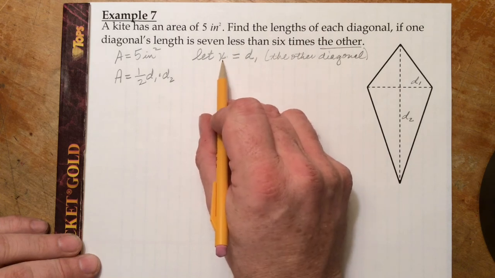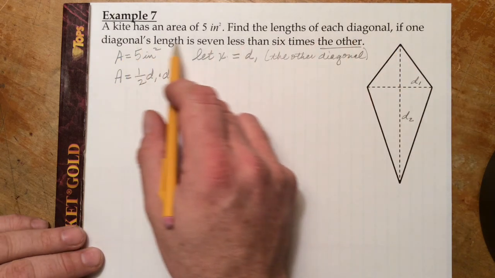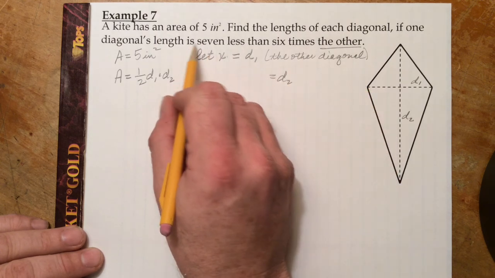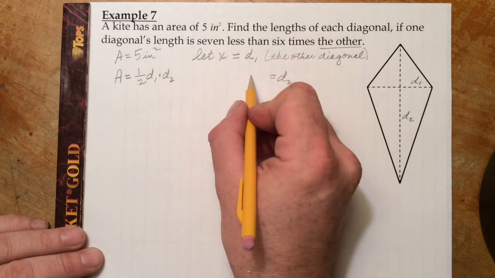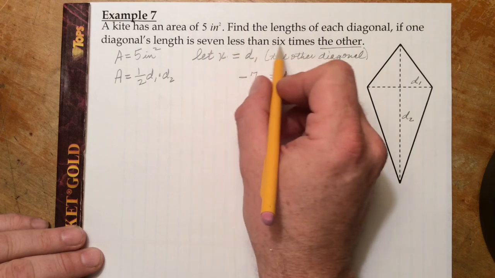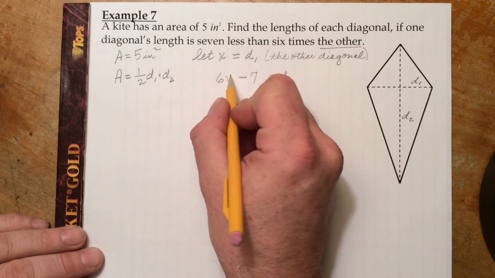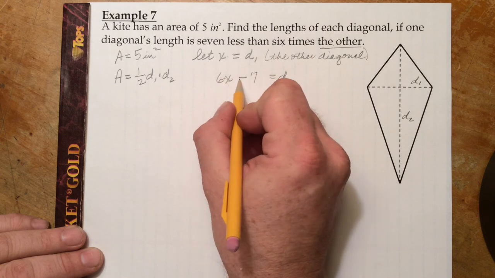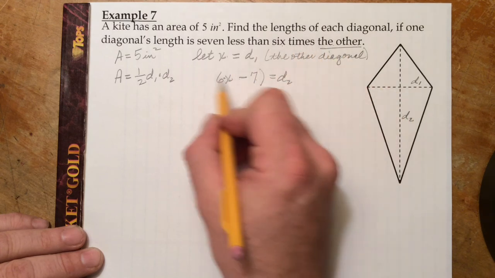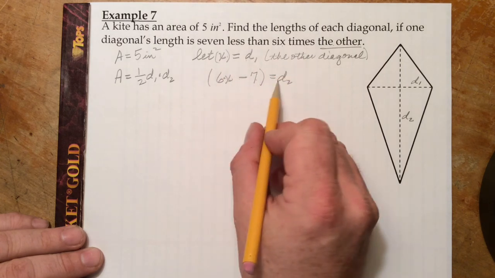So this one's x. Then it says, back to what we were just reading, if one diagonal's length, that's this new one now, D2, is 7 less than, so we're going to subtract 7 from something, 7 less than 6 times the other. Well, the other is x, and we're multiplying it with 6. So 6 times the other minus 7 is one diagonal's length is 7 less than 6 times the other. So this is the other diagonal. So we have x for one diagonal and 6x minus 7 for the other diagonal.